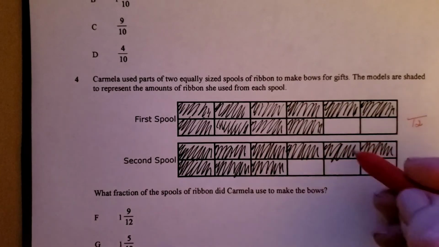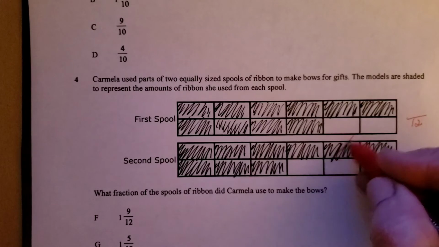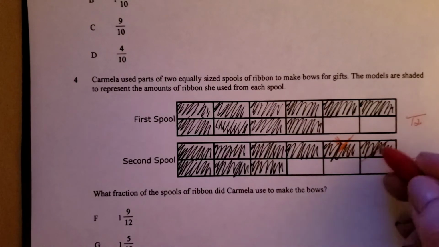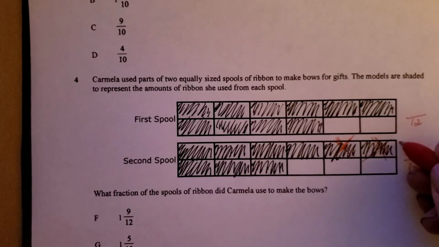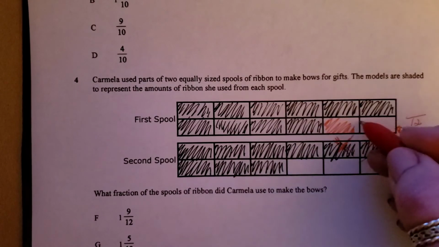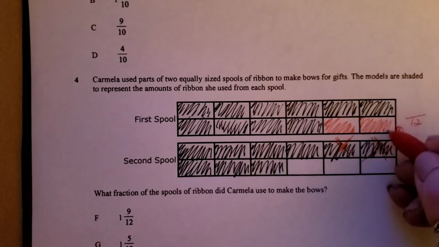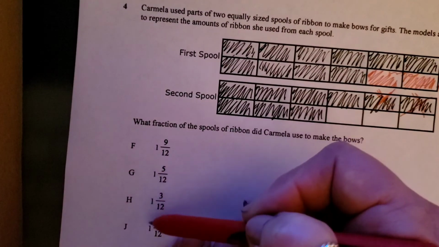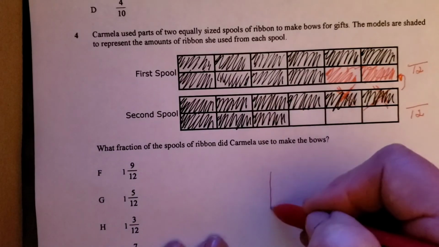All right, so I'm going to do that. I'm going to do it on the top. I'm going to take you and you, and I'm going to move them up here, and that's going to give me one whole spool. Okay. So that doesn't really help us either because each one of them says 1. I'm going to put my 1 here.